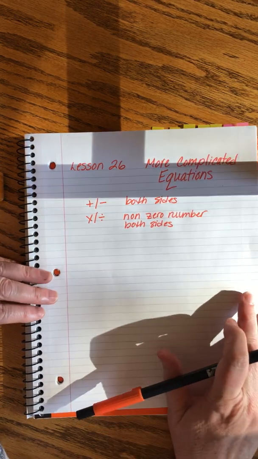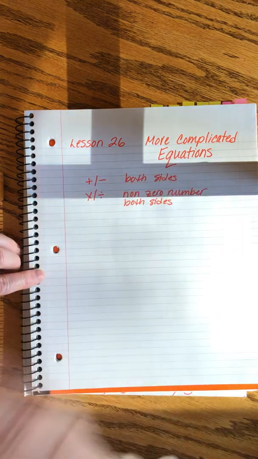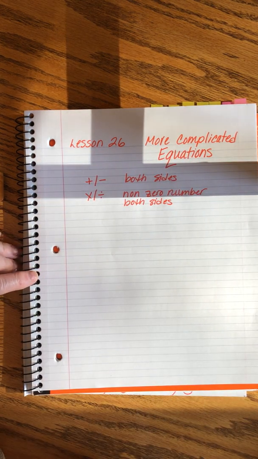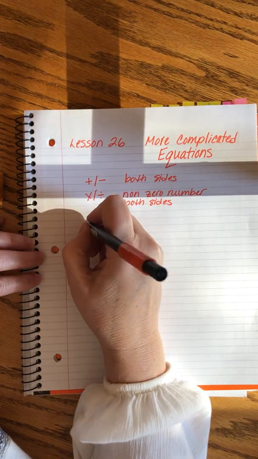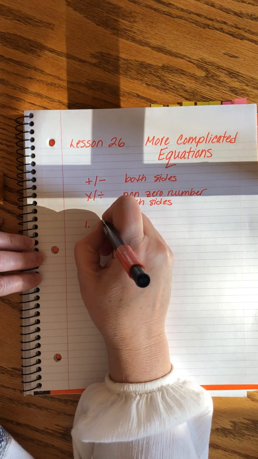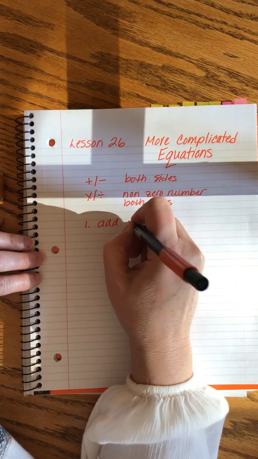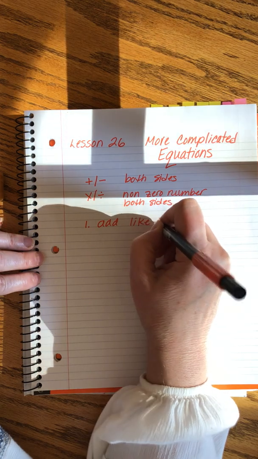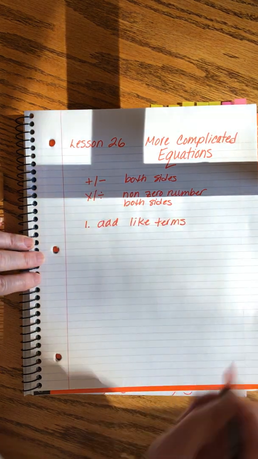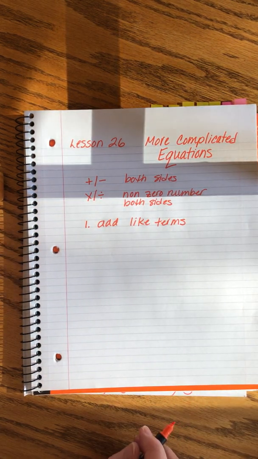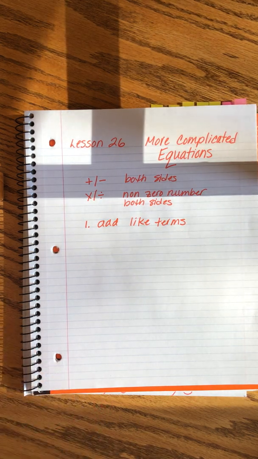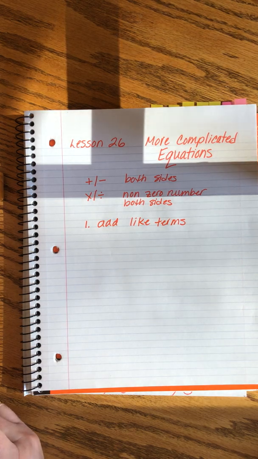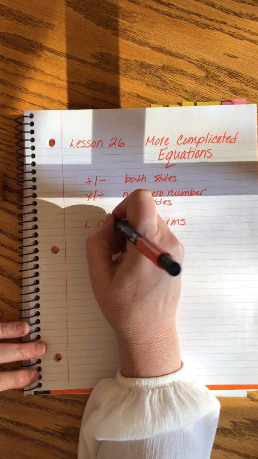Now, when we get into these more complicated equations, like we're going to talk about today, we sometimes don't even know where to start because it's more complicated. So I'm going to give you a very short list of steps. The first thing that we always want to do is add like terms. And I might even say that as check to see if we can add like terms, all right? So that's always the first thing we look at.